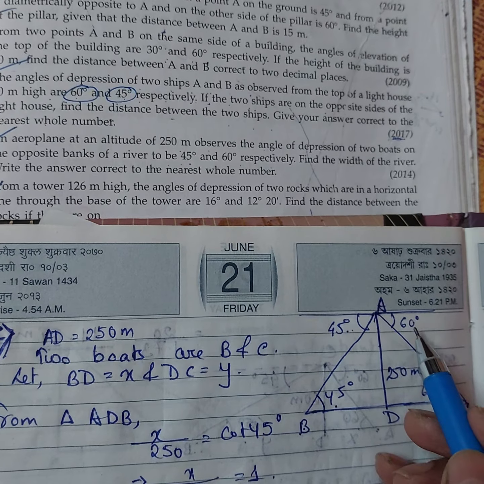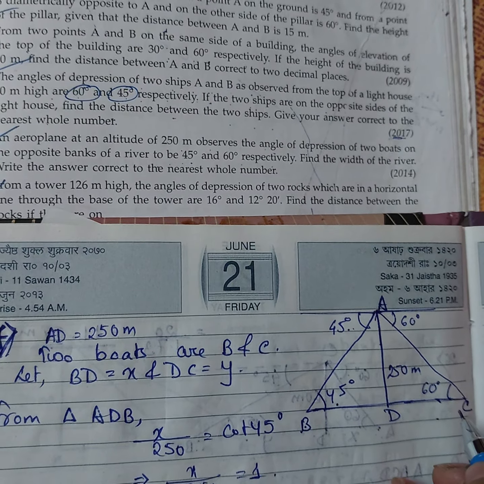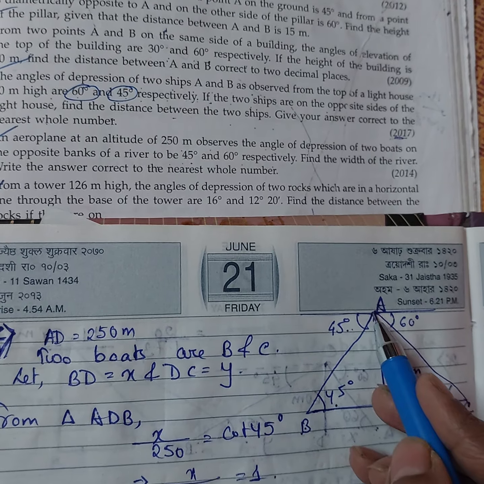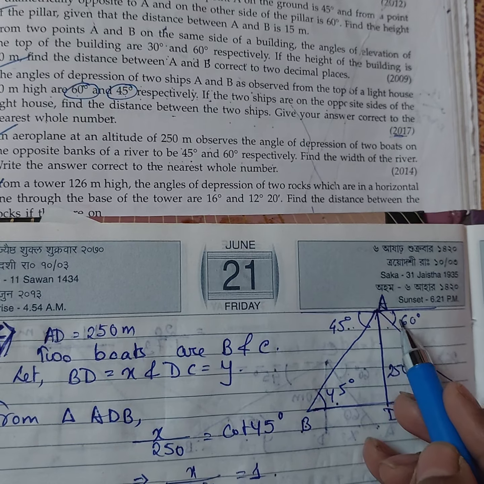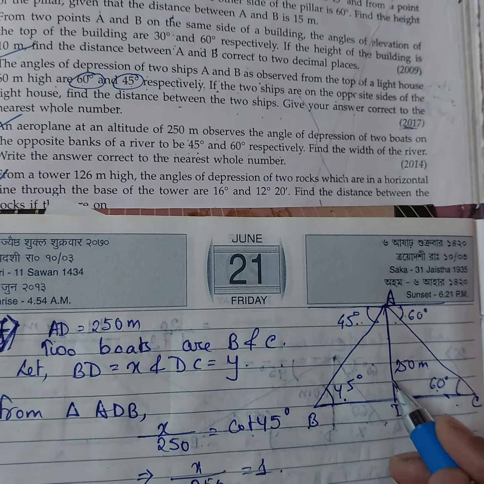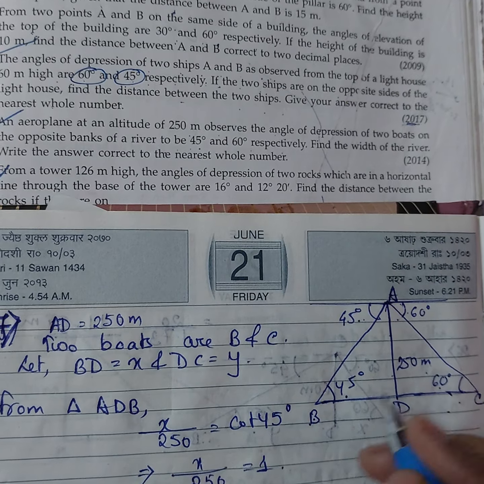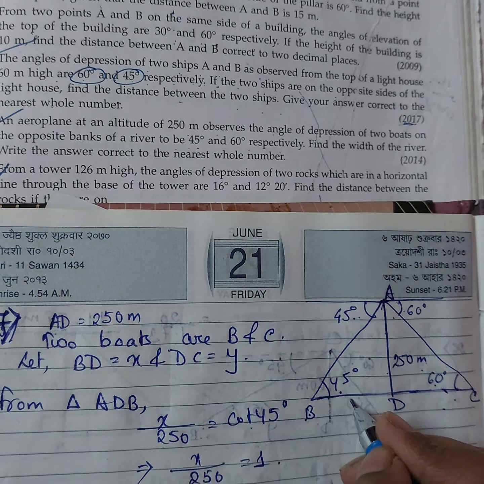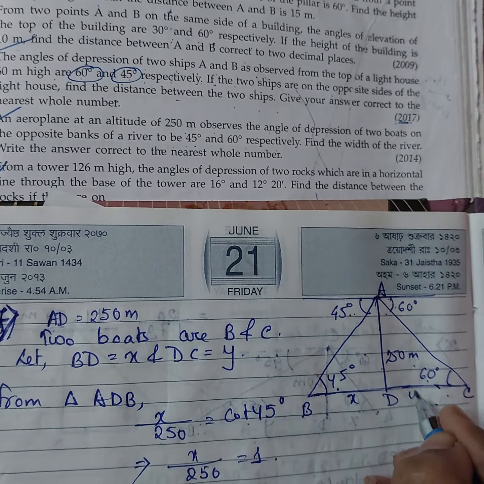Now angle of depression for the ship C from the point A, that is 60 degree. So this is 60 degree means this is also 60 degree. Okay, AD is equal to 250 meter. Now let BD is equal to X and DC is equal to Y.